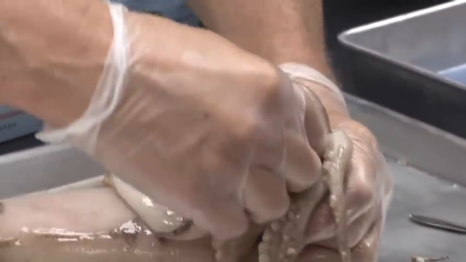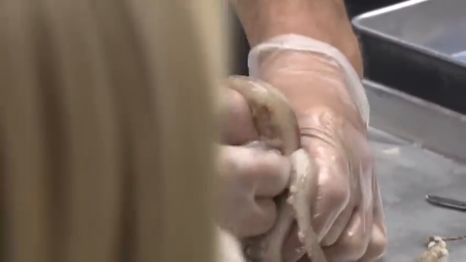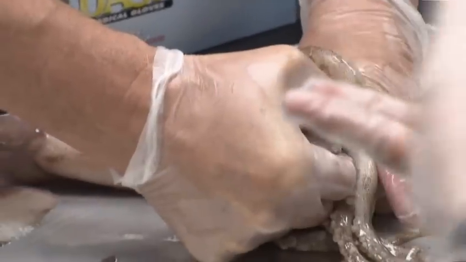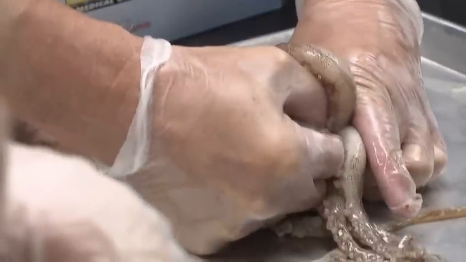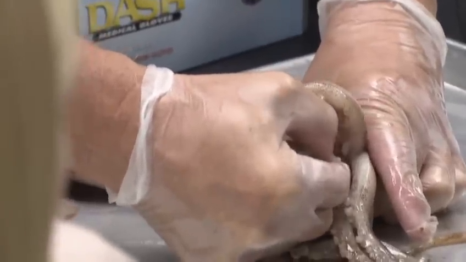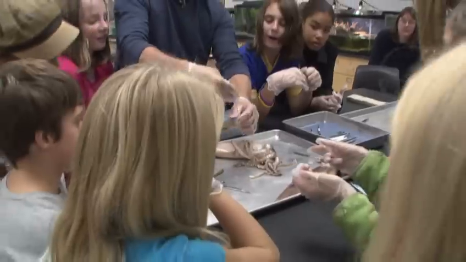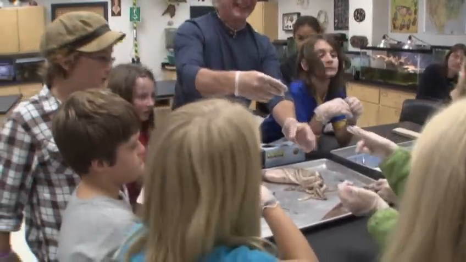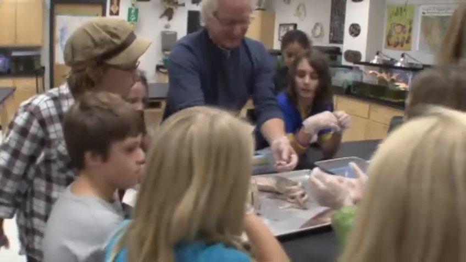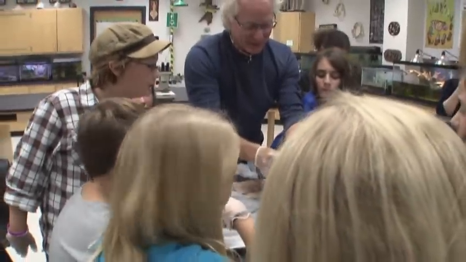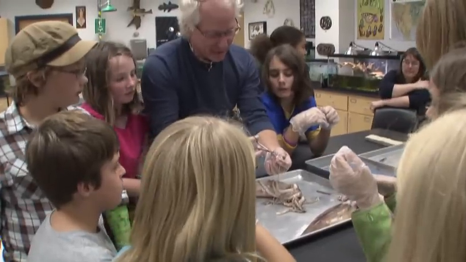Okay, now I'm going to pull this out, and I've got to be really careful because I want to keep part of the esophagus here. Has everybody seen the lens? Yeah. Okay. What is that? It's the beak and the esophagus. Where's the beak? Oh, I'm going to show you the beak. I'm going to show you where the radula is.